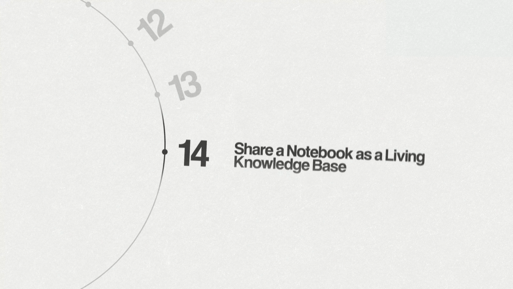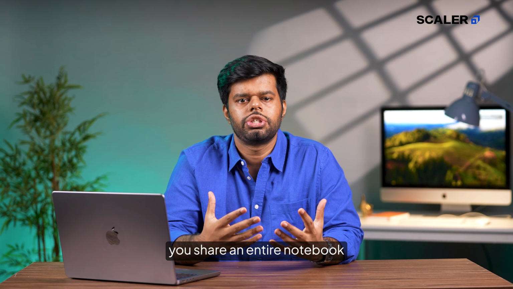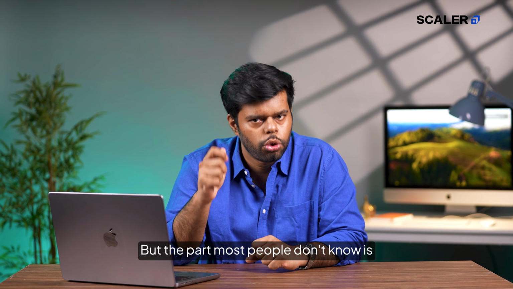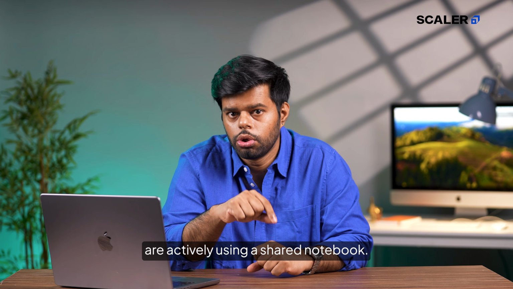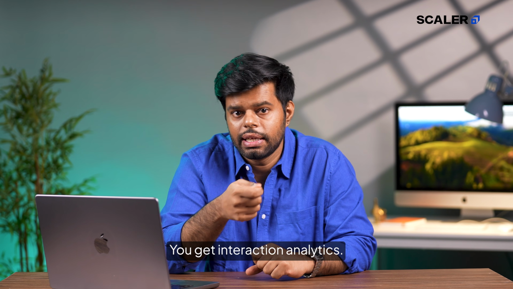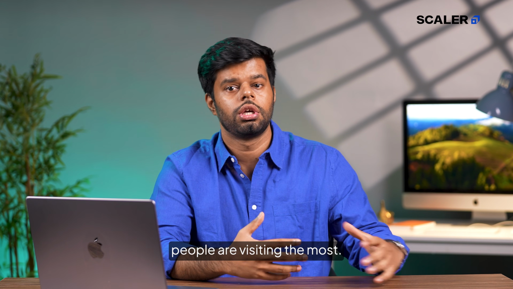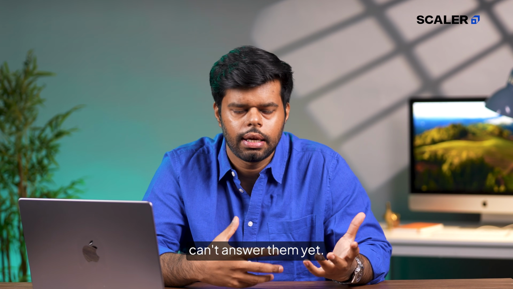Now, the next hack is sharing a notebook as a living knowledge base. NotebookLM lets you share an entire notebook with anyone via a single link. But the part most people don't know is when 4 or more people are actively using a shared notebook, you get interaction analytics. You can see in real time which sources people are visiting the most, what questions people are asking, and which parts of your knowledge base can't answer them yet.